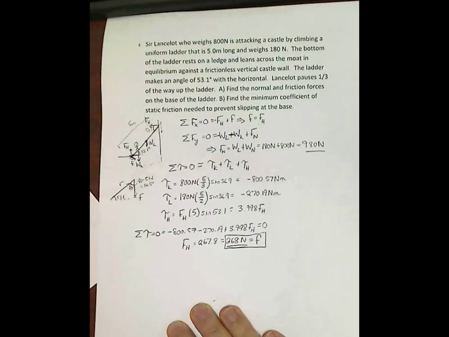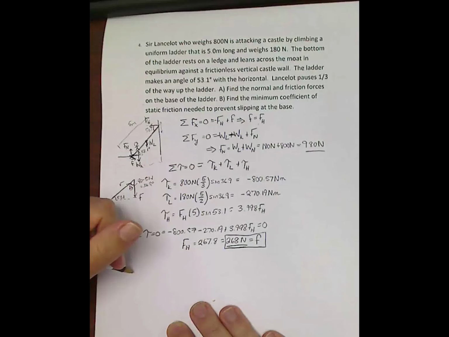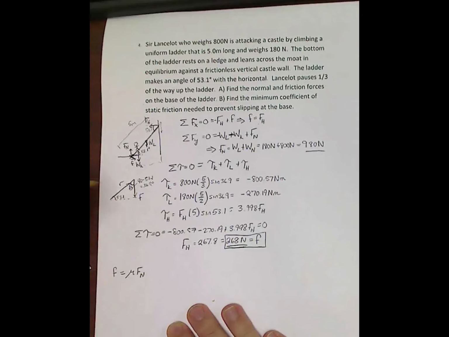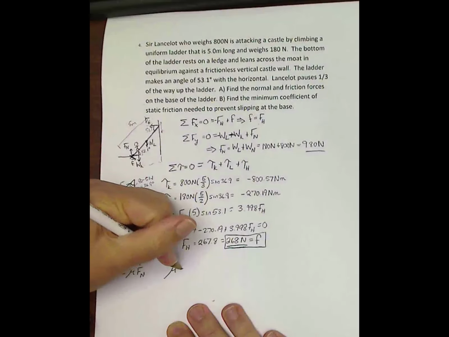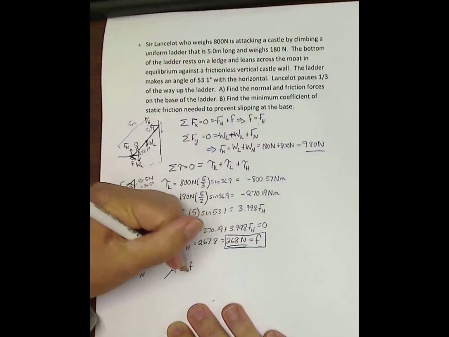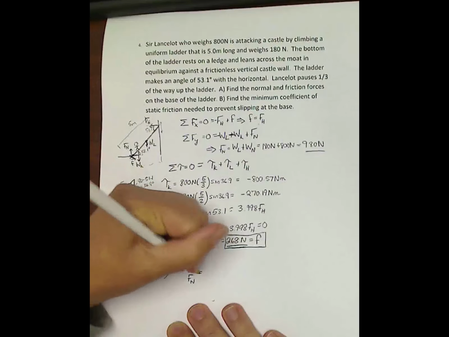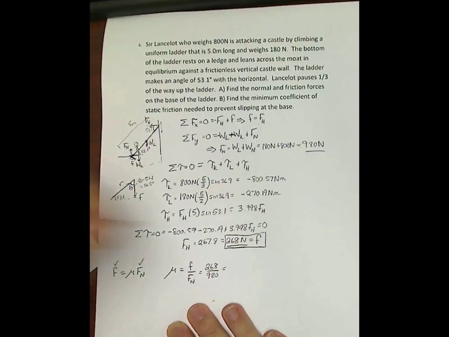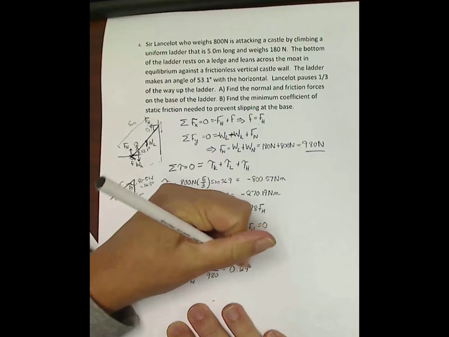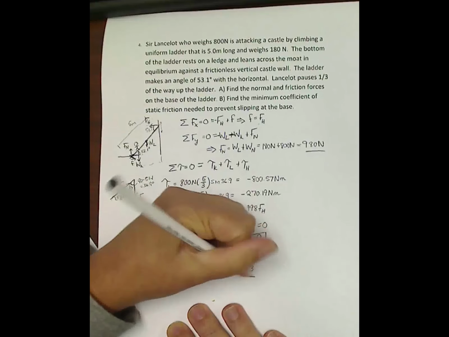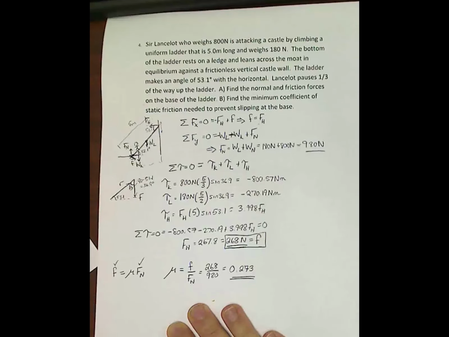All right, last part, part B, says what's the minimum coefficient of static friction to prevent it from slipping at the base? Remember, coefficient of static friction times the normal force is equal to the frictional force. I know the frictional force and the normal force, so I can get the coefficient of friction is equal to the frictional force divided by the normal force. So it's 268 divided by 980, and I get 0.273, and there's no units for the coefficient of friction.